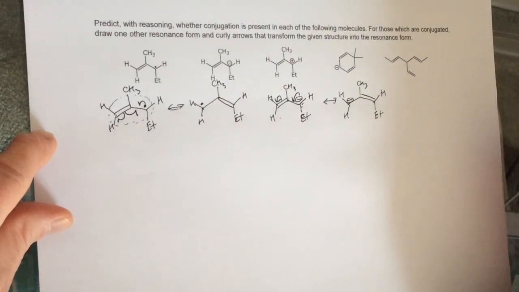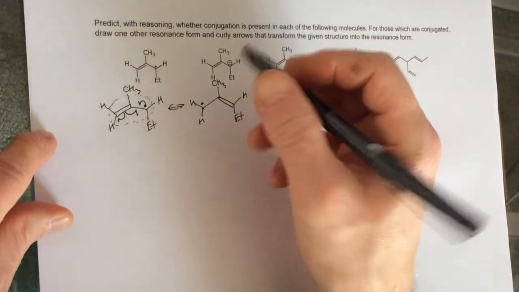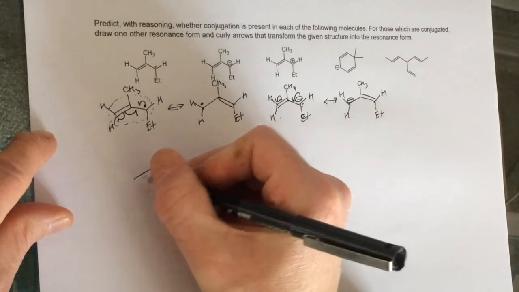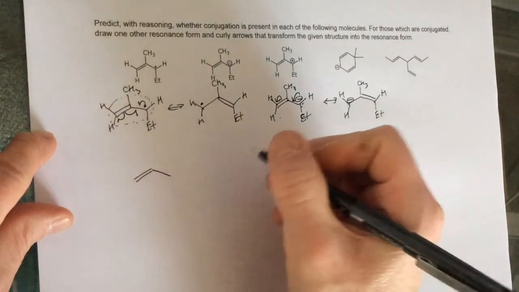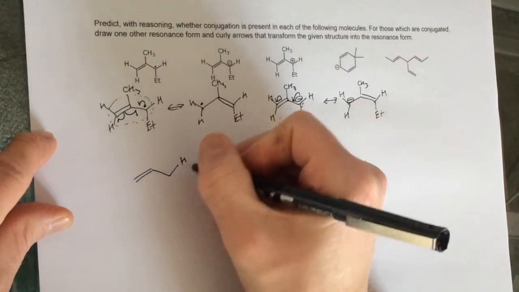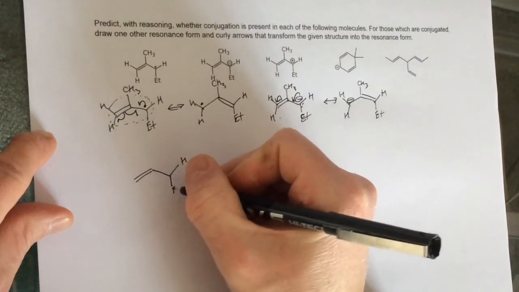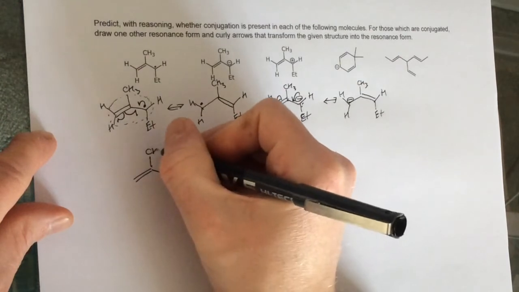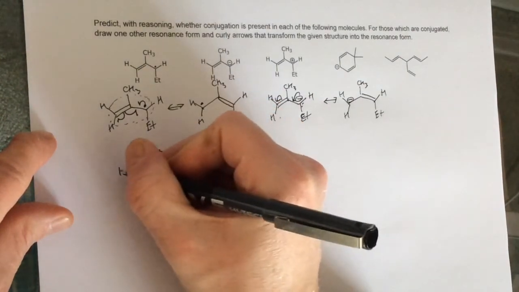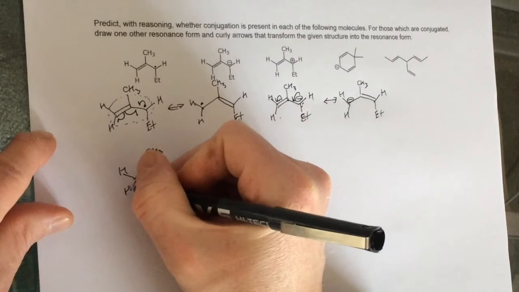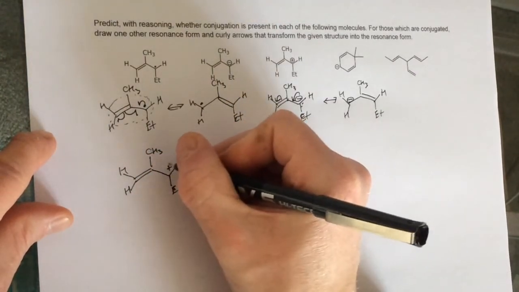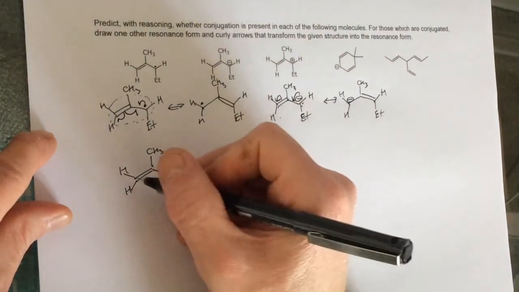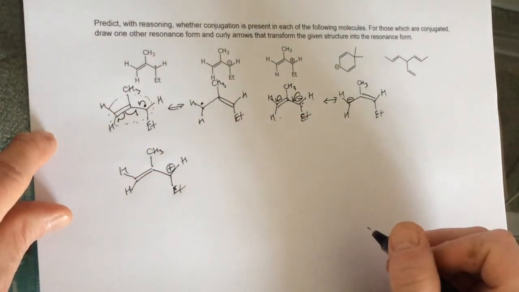Right, so that's the radical, the anion, and now the cation. So we've now got a carbocation, a 2 electron system this time. Same area is still conjugated.